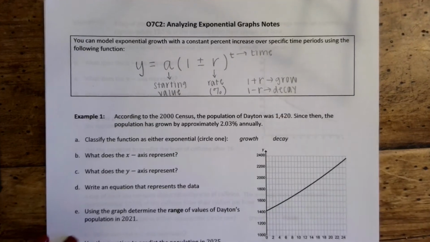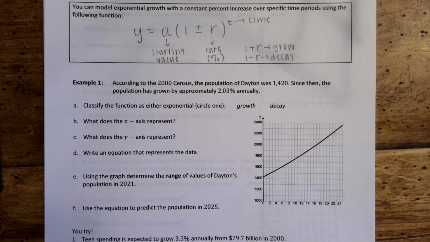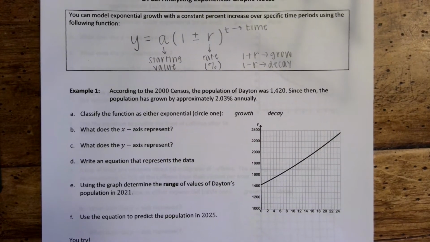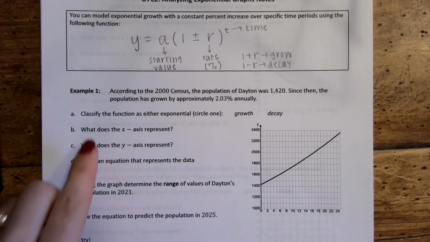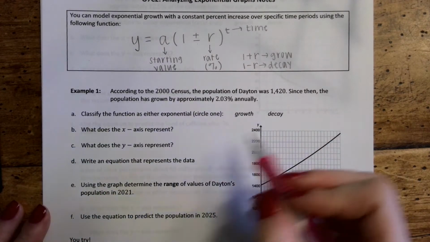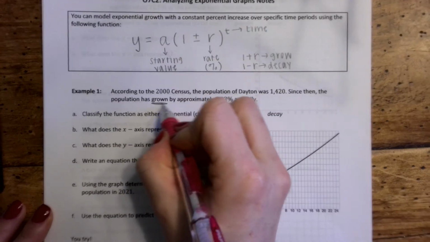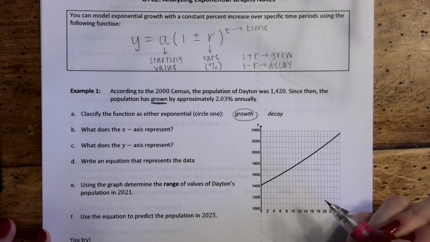All right, let's go ahead and look at an example. This first one says, according to the 2000 census, the population of Dayton was 1,420 people. Since then, the population has grown by approximately 2.03% annually. The first thing that we want to do is figure out whether this is growth or decay. Because it's saying that the population has grown, that means it is increasing, it's growing.